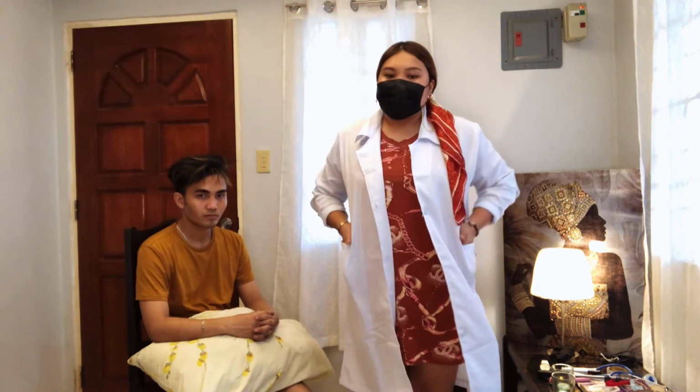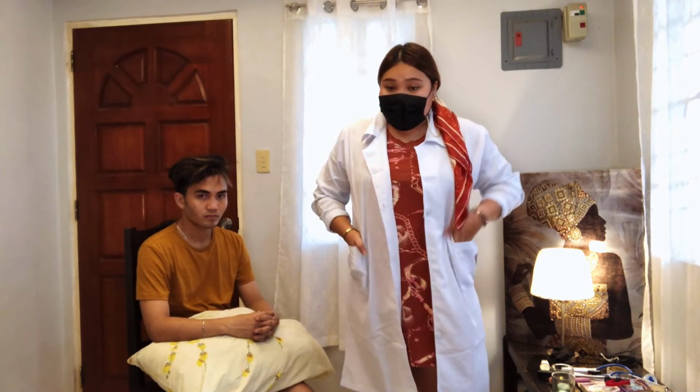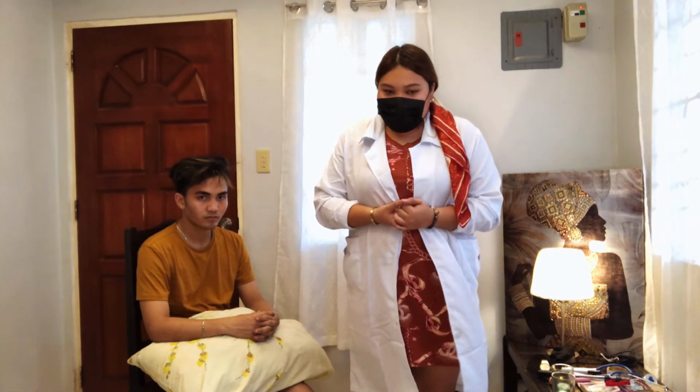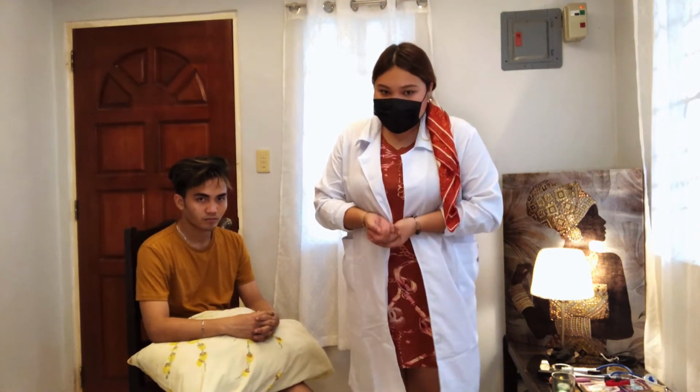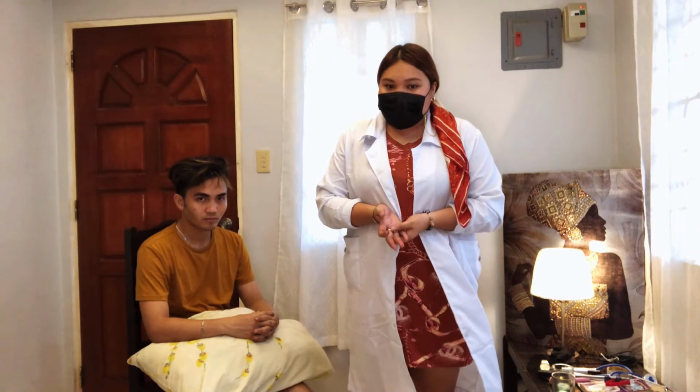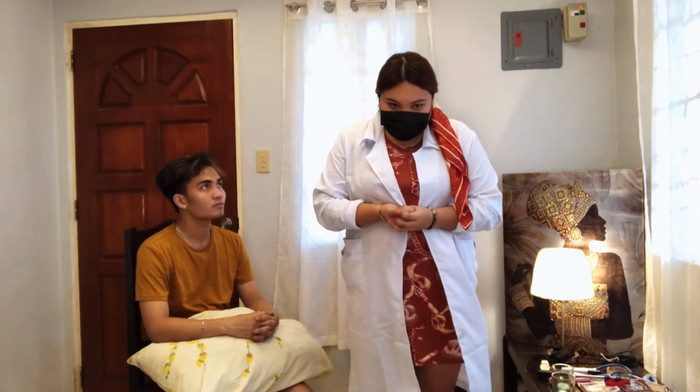Then, introduce yourself and verify the client's identity. Explain to the client what we're going to do, once it's necessary, and how the client can cooperate. Then, of course, perform hand hygiene and observe the appropriate infection control procedures. Then lastly, provide for client's privacy.